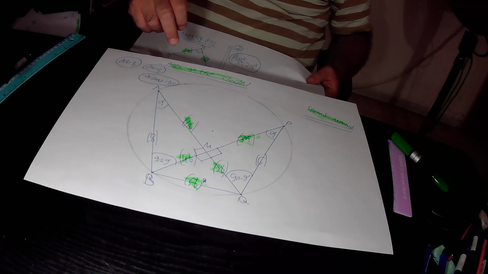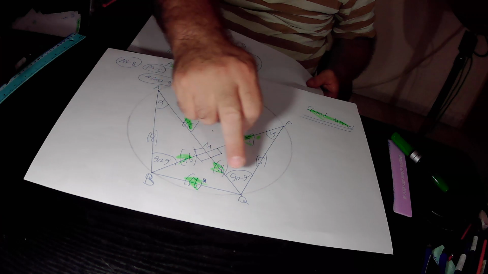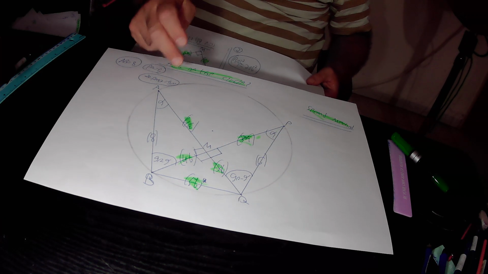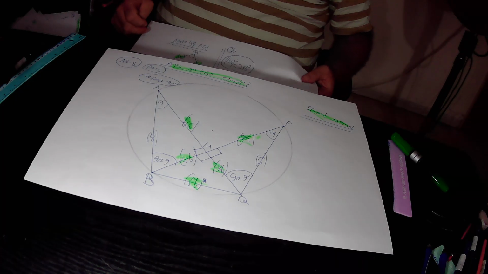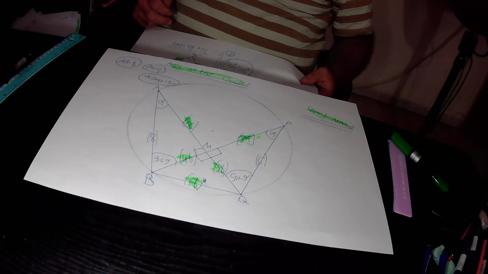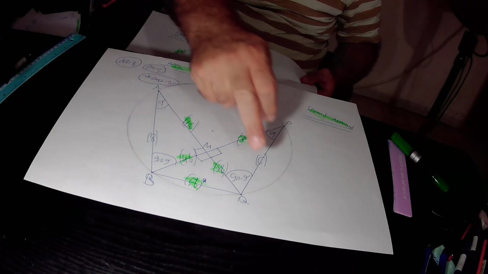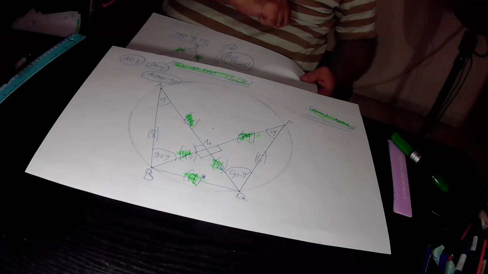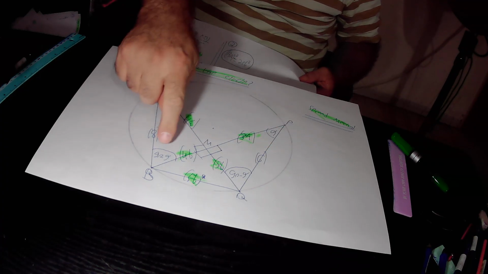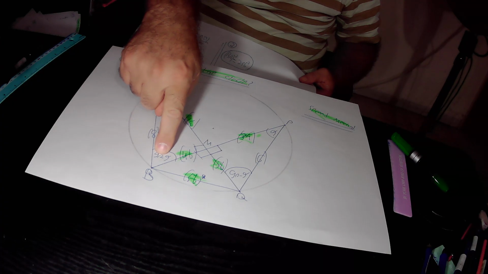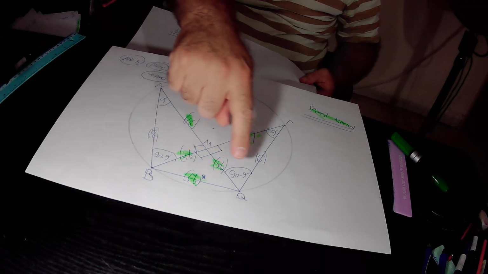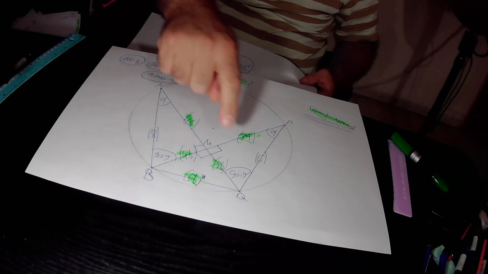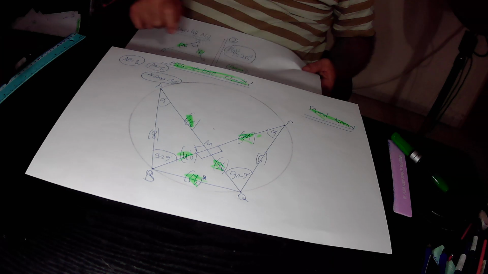According to the law of sines, AQ over sine angle ABQ, that is the sine of the angle opposite AQ, equals 2R.